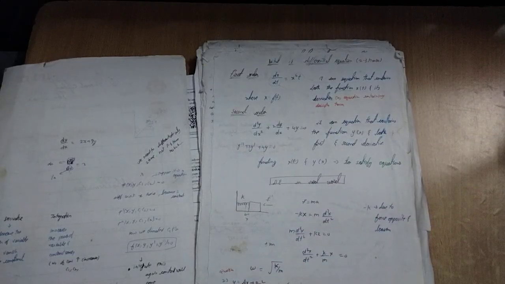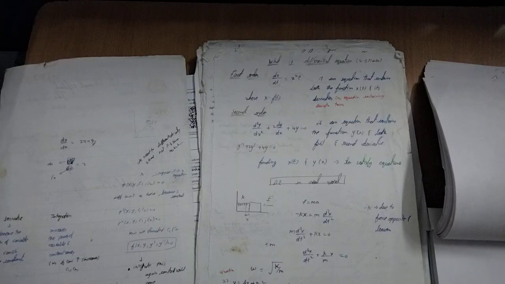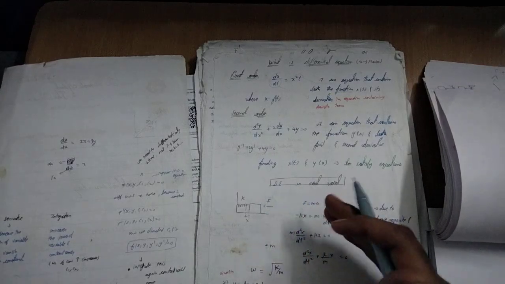See why differentiation is so important. Without differentiation and without integration, none of the things in the world would exist. That's why differentiation and integration are such important things.